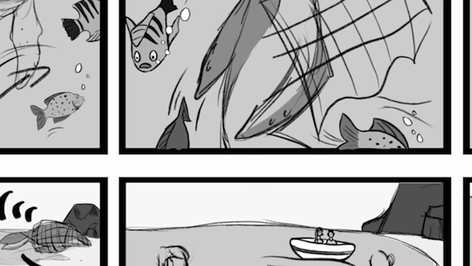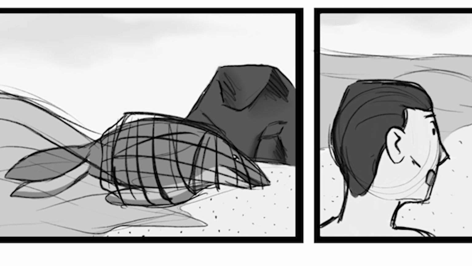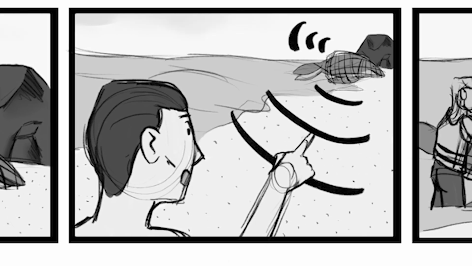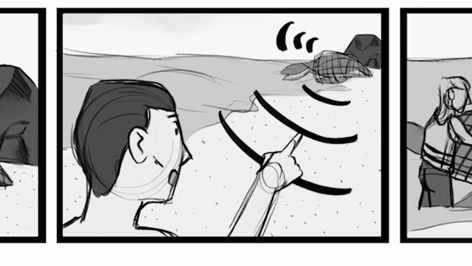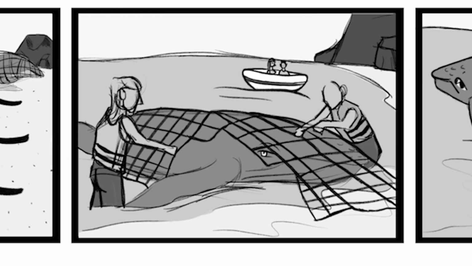On the 5th panel you can see that he got lost on the beach, and on the 6th panel you can see there is a man, and he hears the noises from the whale, so he can help him. He's calling the rescuers, and they are helping Timmy the whale to get out of the fishing net. He is exhausted, so he needed some help.